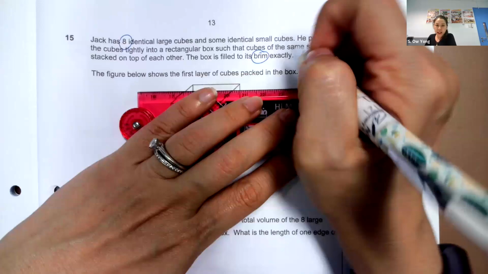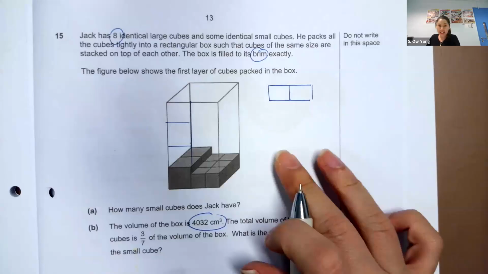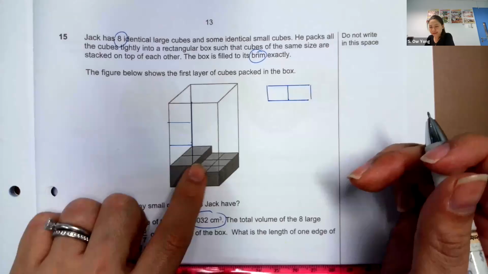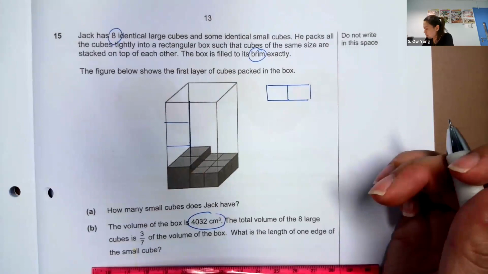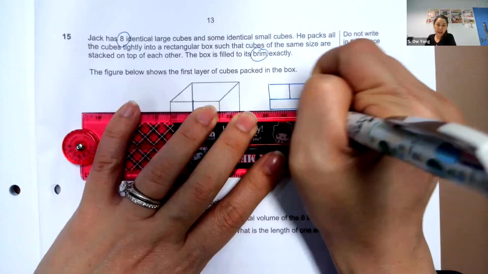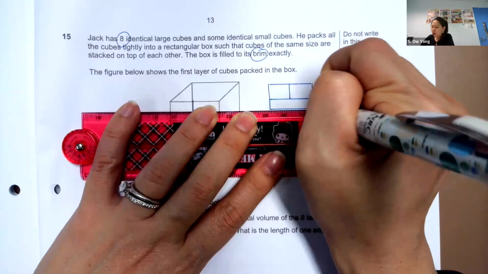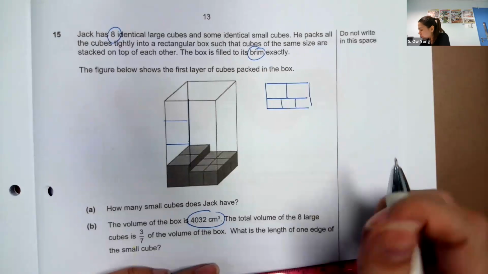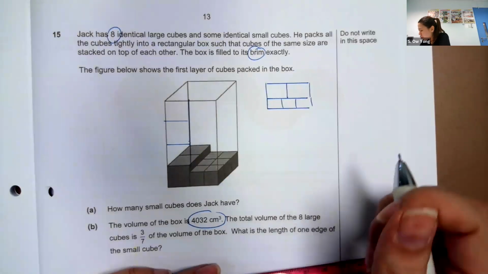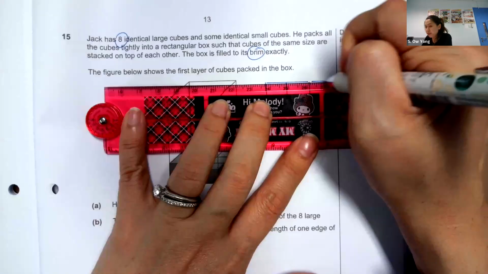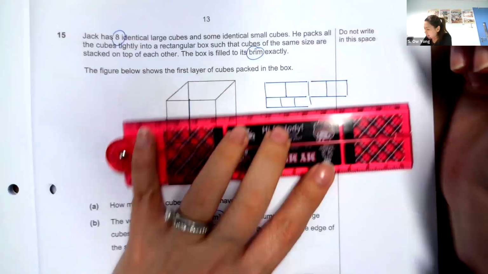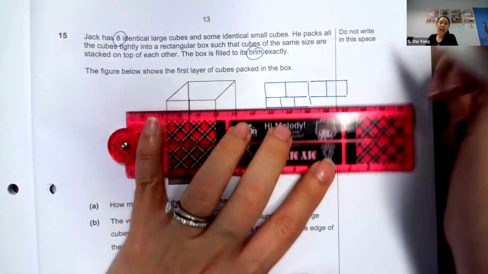Can you see that the 2 of the length of the large cube is equivalent to how many of the small? Yes, you do see 3 of the small. If I continue to draw another 2 of the large cube, how many small will I draw? Yes, another 3.